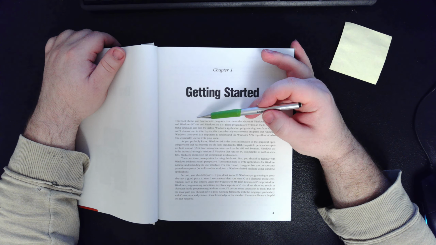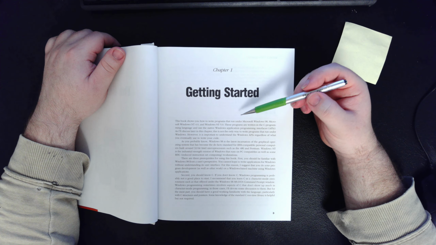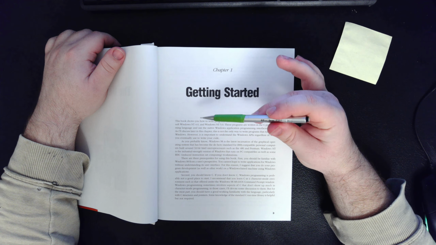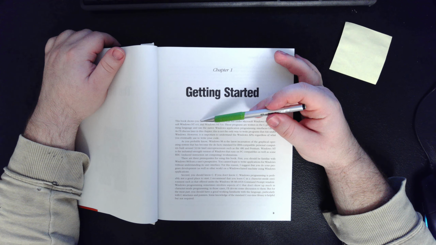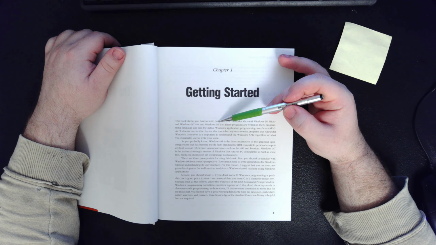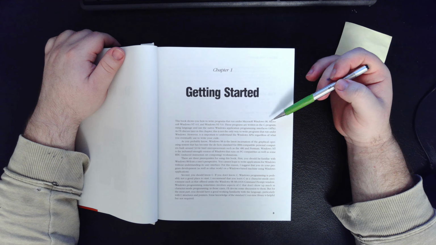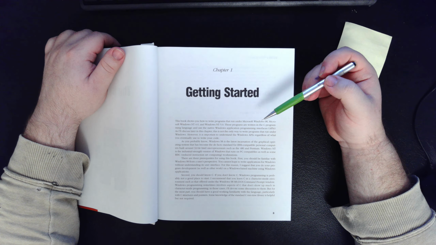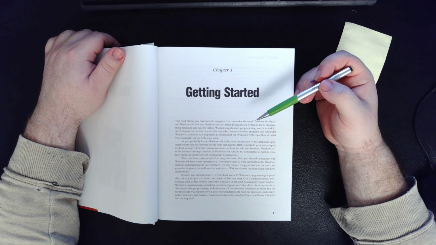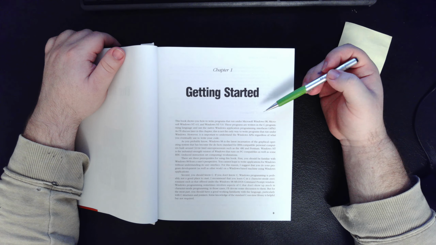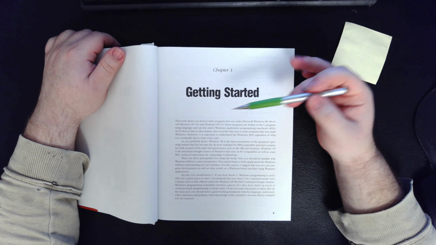This book shows you how to write programs that run under Microsoft Windows 98, Microsoft Windows NT 4.0, and Windows NT 5.0. Now, those were the operating systems at the time of this book, or later on, not changed with the newer editions of this book, but the Windows 32 API is still a part of Windows 10 and 11.